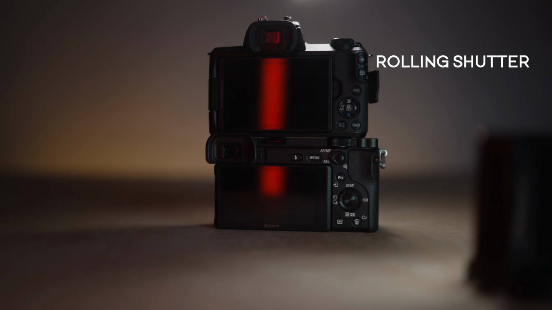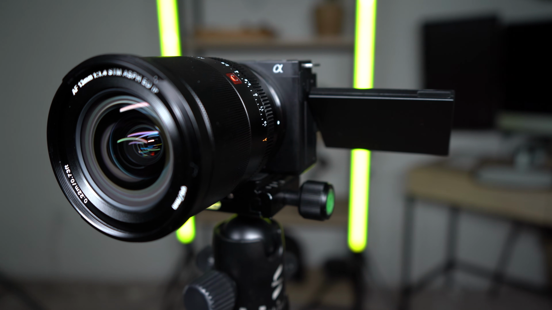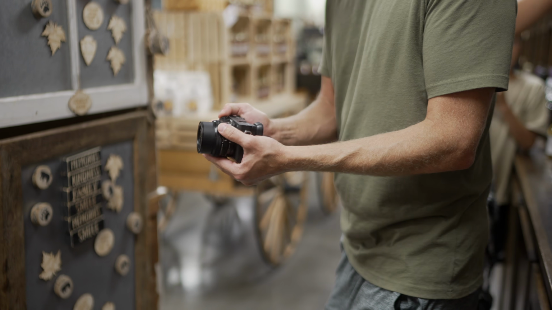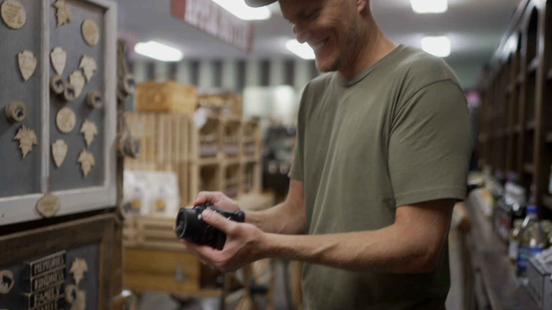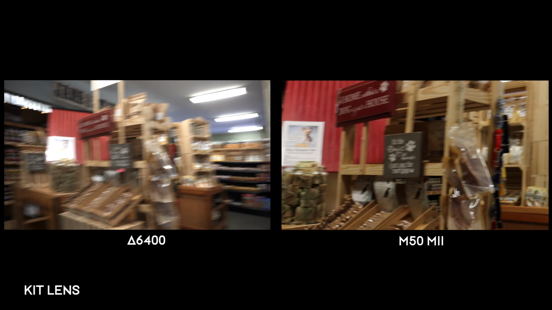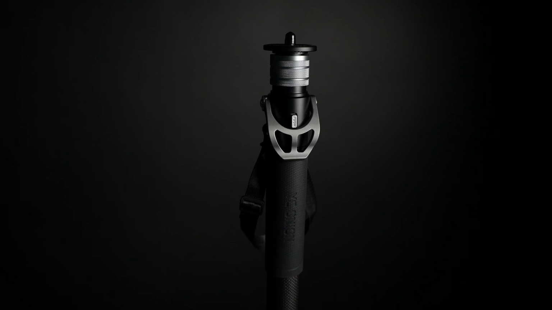Both cameras do have rolling shutter due to their electronic shutter, which is especially noticeable when you're shooting with longer lenses. You're never going to do this with the camera, but it's nice to know if you're shooting a moving object, like when you're driving or pointing the camera outside and everything just looks rubbery, to see what the rolling shutter looks like. If you're shooting with the zoom lens, I highly recommend you pick up a monopod like the YC Onion Pineta to stabilize that rolling shutter better.